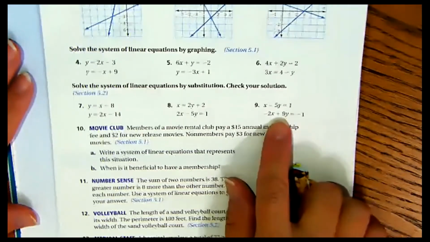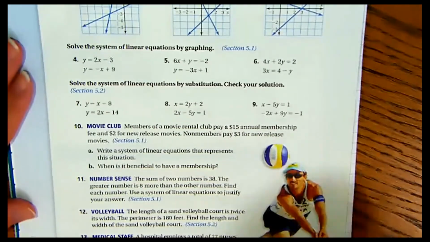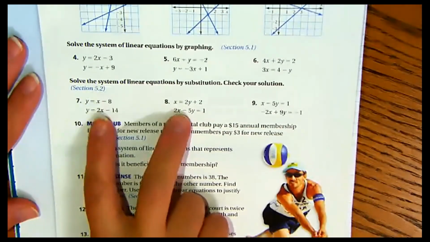So we did number 9 together. I think that was probably the hardest one. You have 7 and 8 left to do.